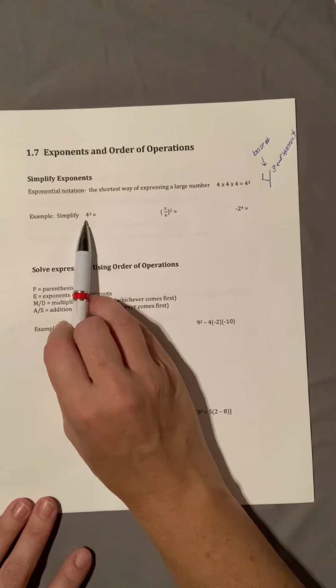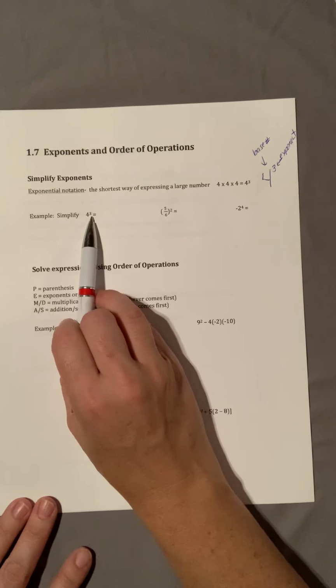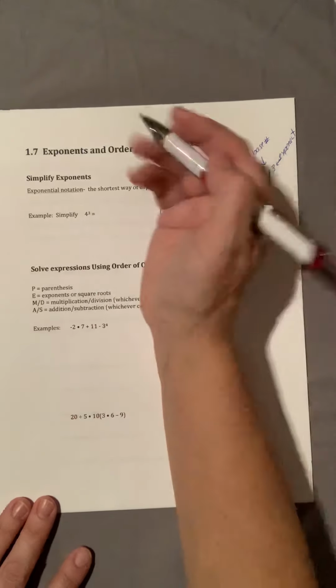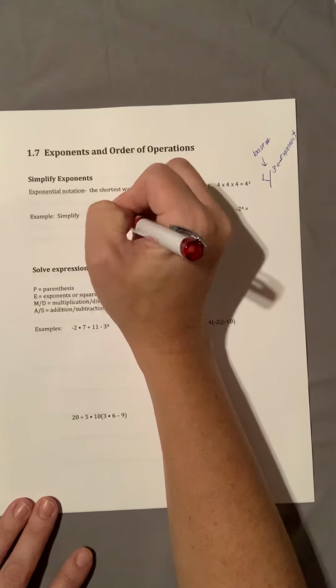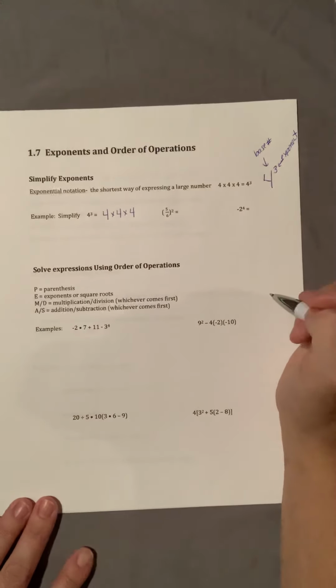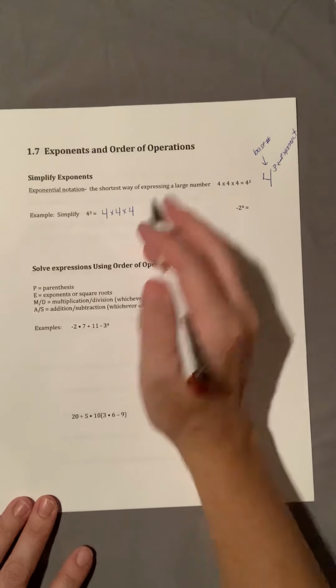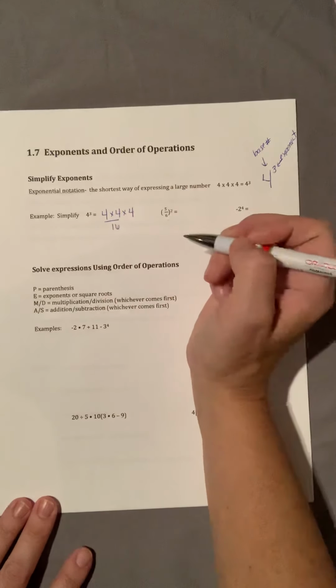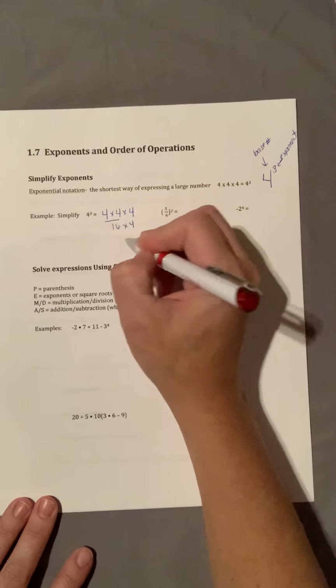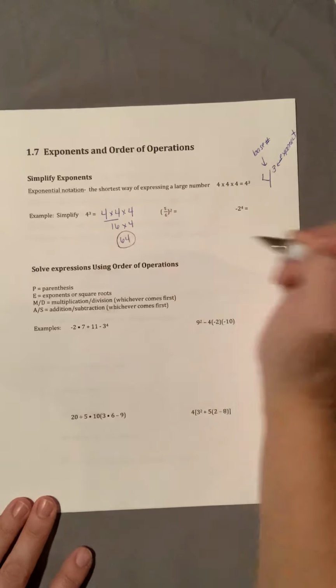So let's do a couple. So 4 to the third power, that's how you say that. 4 to the third power is 3 4s being multiplied together. So 4 times 4 is 16, and 16 times 4 is 64.